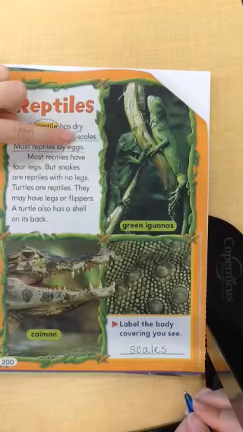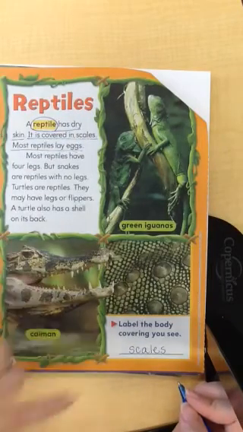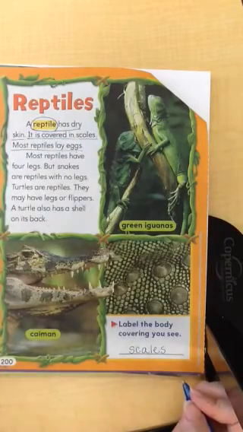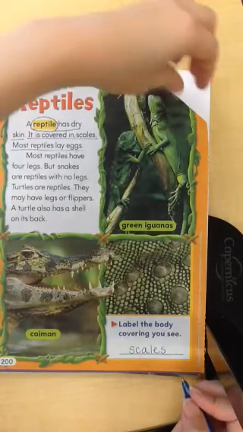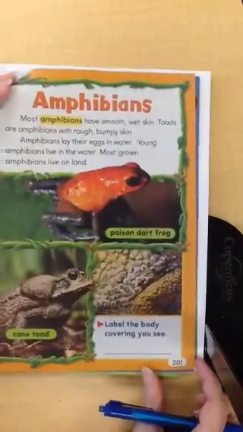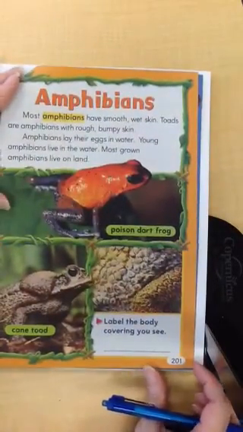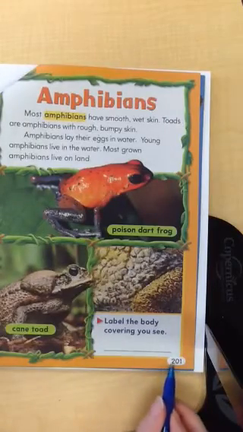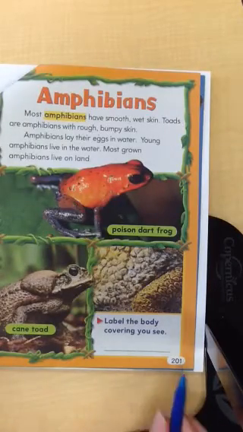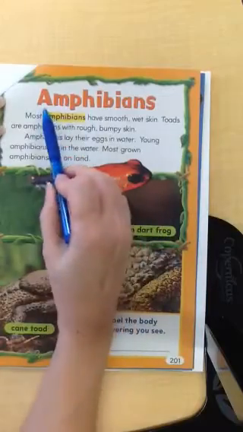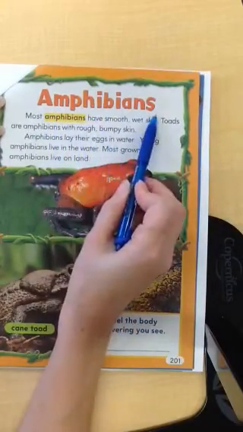You may pause the video and make sure that you answer the question at the bottom and have your vocabulary word circled and the definition underlined. Then flip to the next page. Looking at page 201, this whole page is about amphibians.